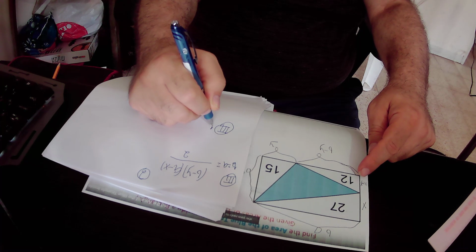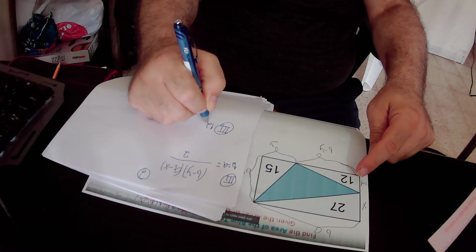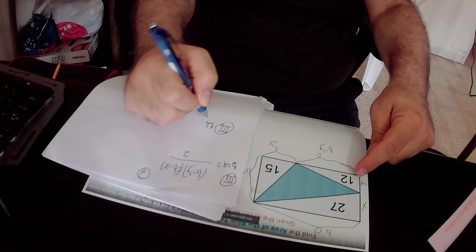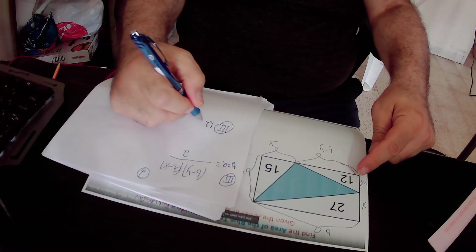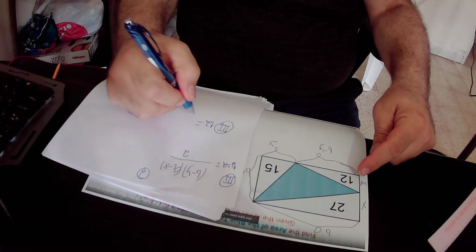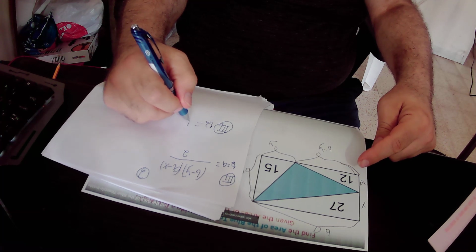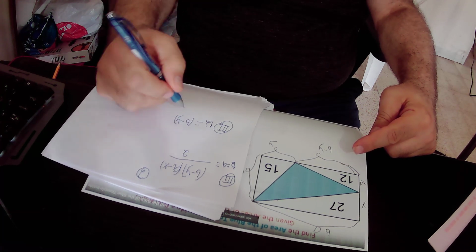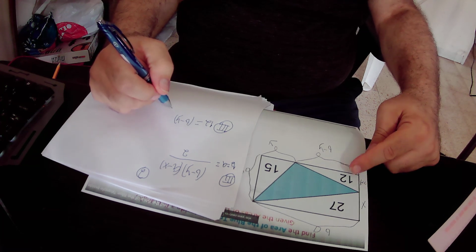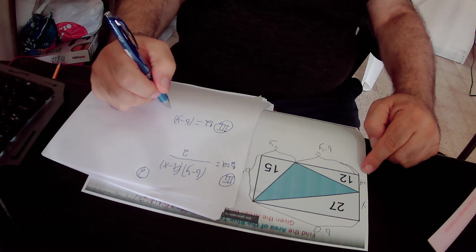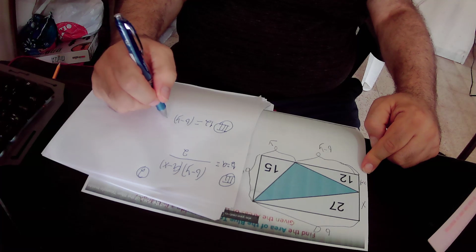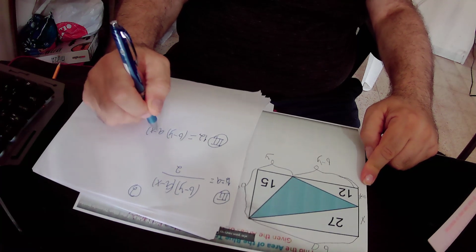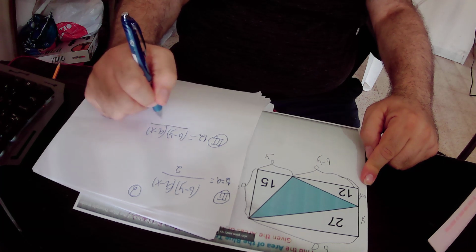That is the area of this right triangle, the white right triangle. 12 equals the base of the triangle, that is b minus y, times the height of this triangle, that is a minus x, all divided by 2.